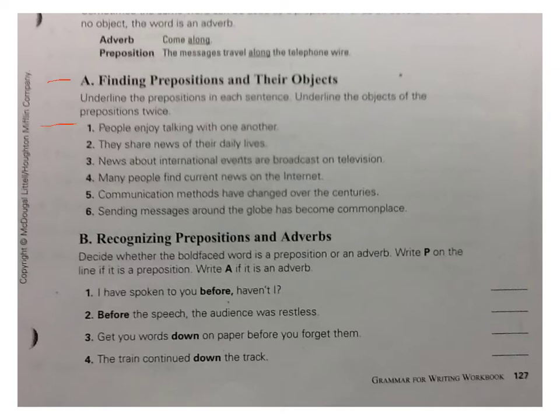People enjoy talking with one another. We are supposed to underline the preposition. The preposition is with. And then underline the object of the preposition twice. So you have to ask yourself to find the object of a preposition, with what? What is it that they're talking about? In this case, with is telling us about another. So we'll underline that twice. So you underline the preposition once and the object of that preposition twice. Go ahead and finish this assignment, and then I want you to look at B, recognizing prepositions and adverbs.